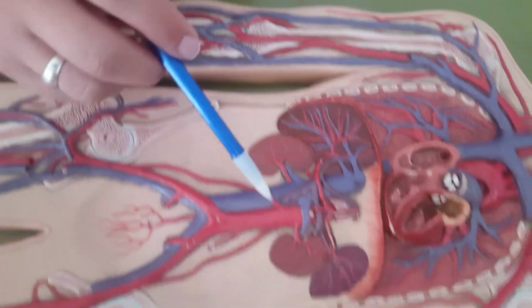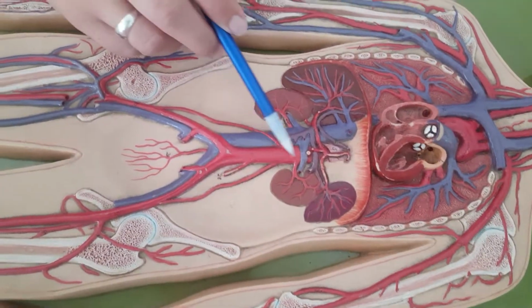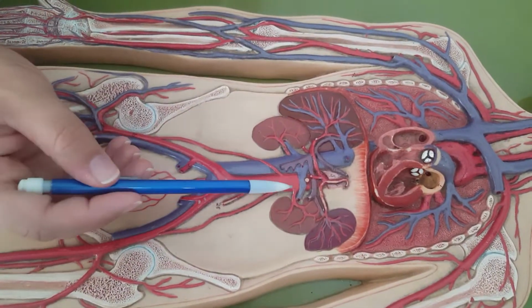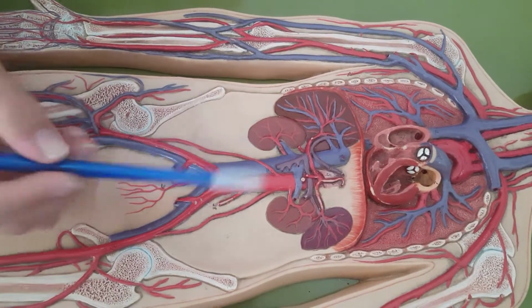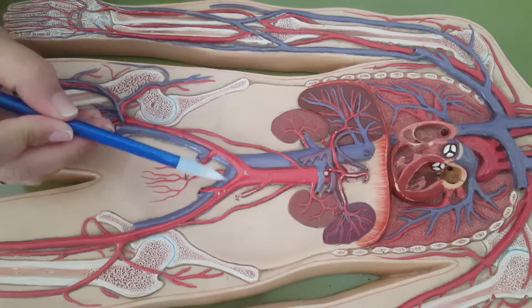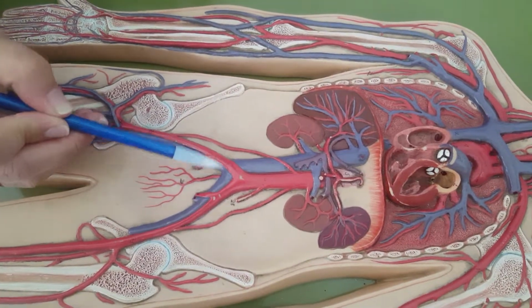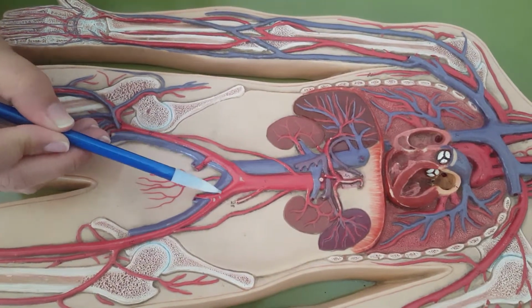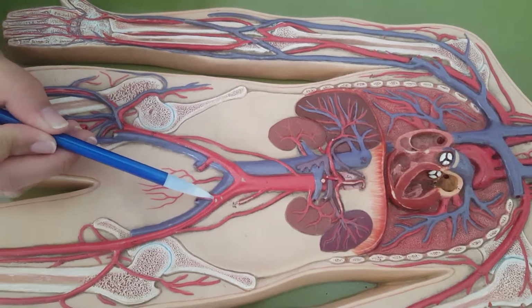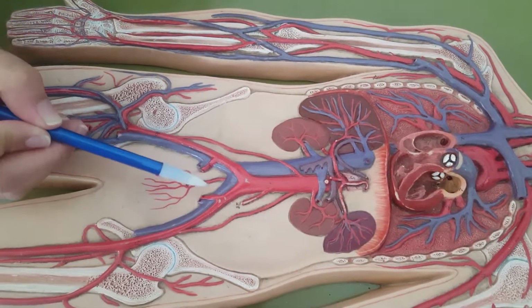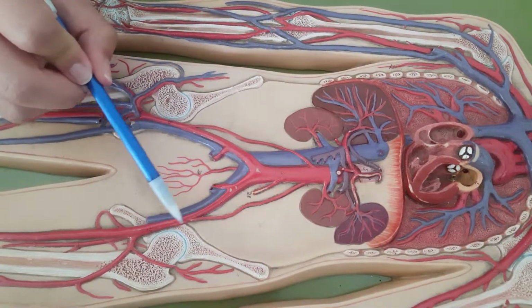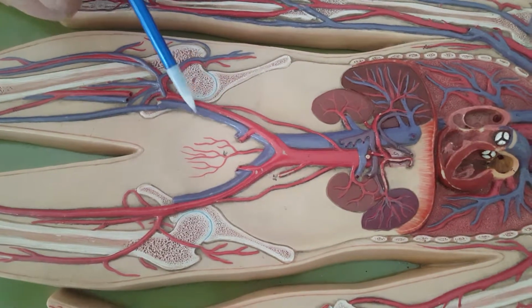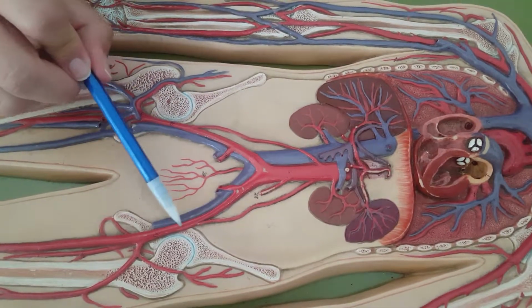And then back to the abdominal aorta, it branches off to the kidneys, and these are the renal arteries. And then this split right here is the common iliac arteries. And when it turns into these little ones, these are the internal iliac arteries. And if you continue the bigger ones down, these are the external iliac arteries.